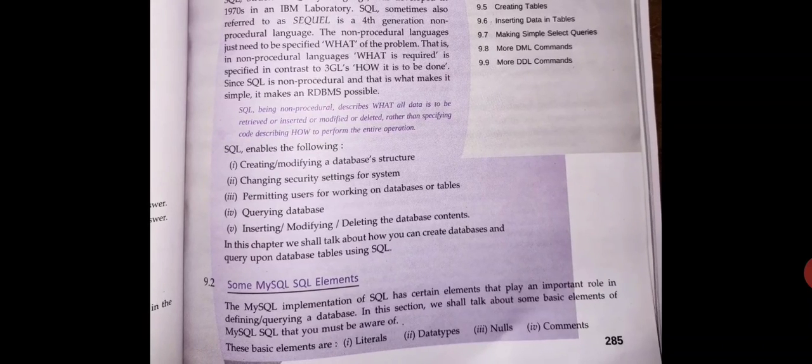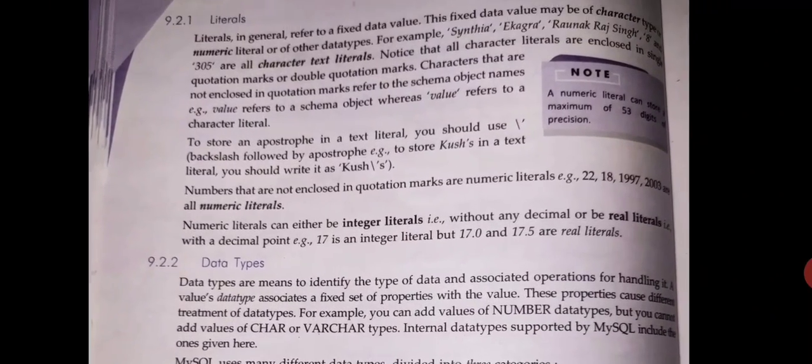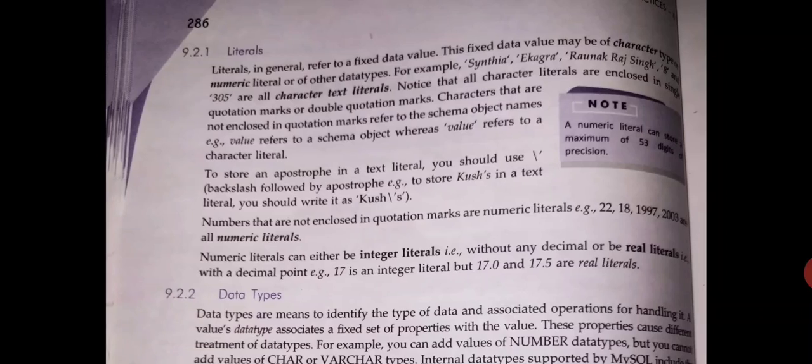There are various basic elements of SQL: literals, data types, nulls, comments. Now what is a literal? A literal refers to a fixed data value. The fixed data value may be character type, numeric, or other data types. For example, Cynthia, Ronak, Raj Singh, etc., are all character text literals.